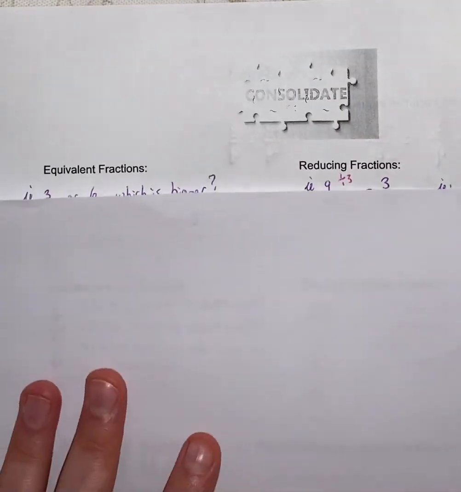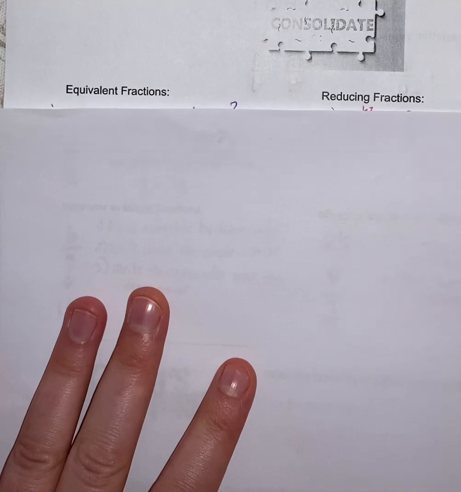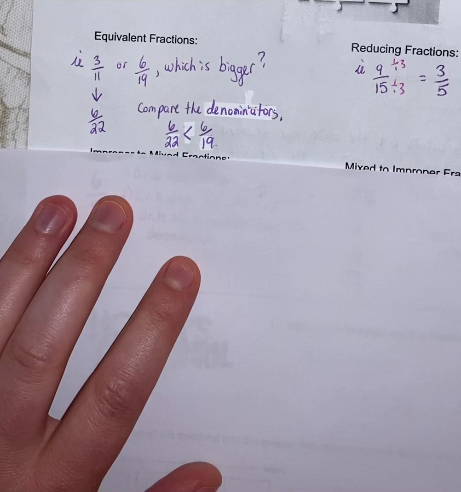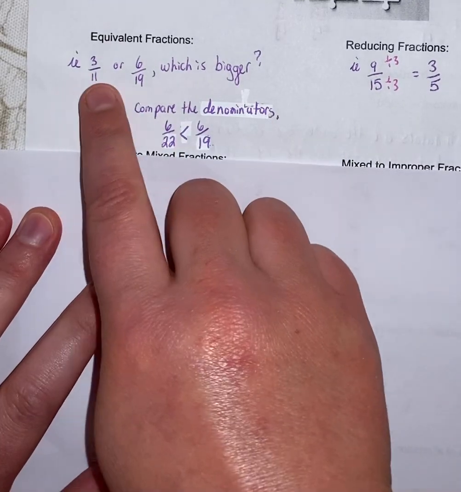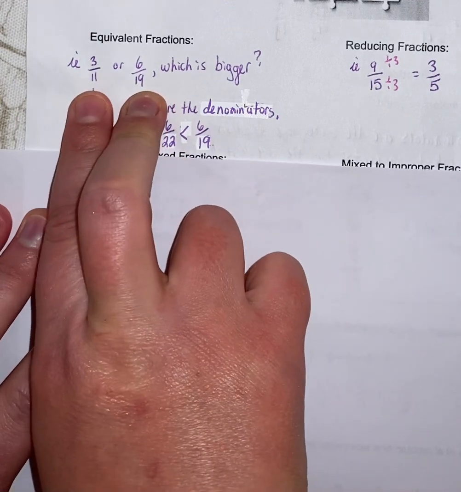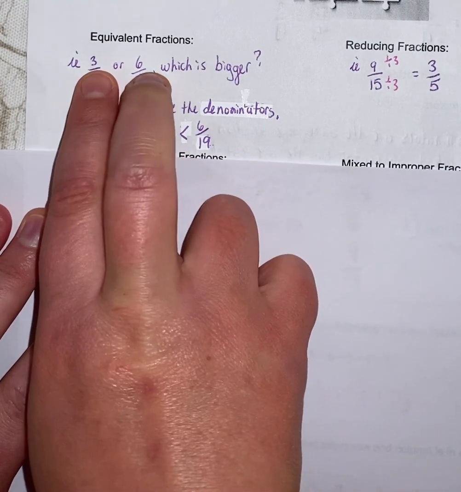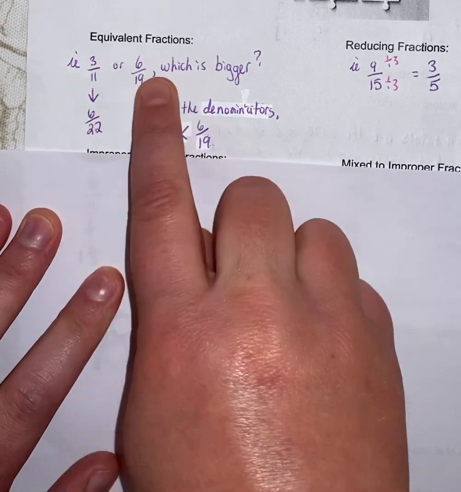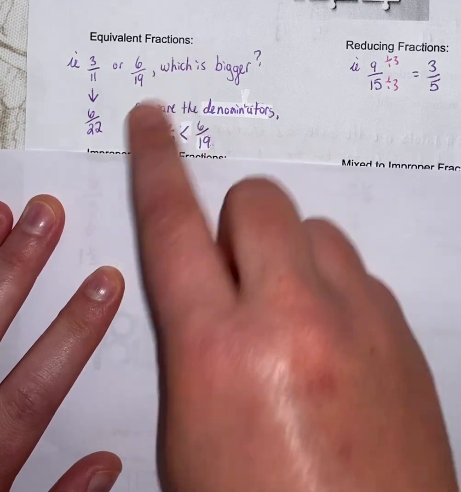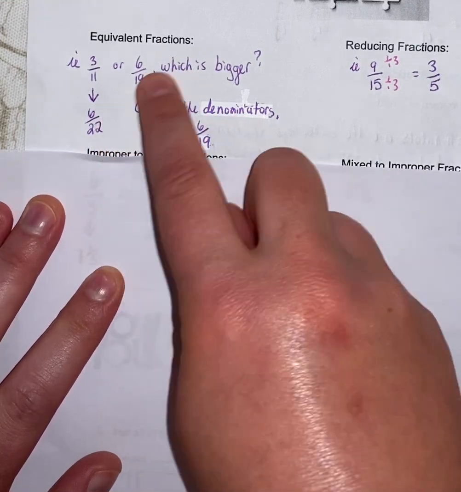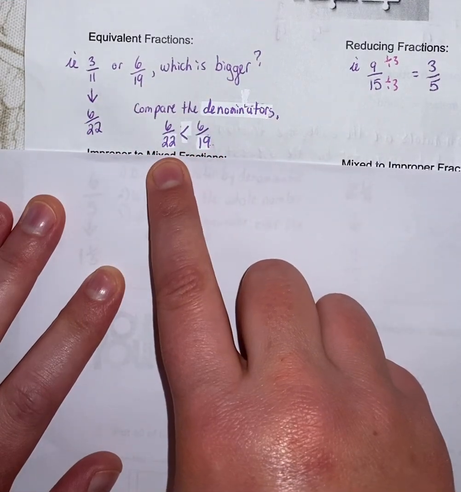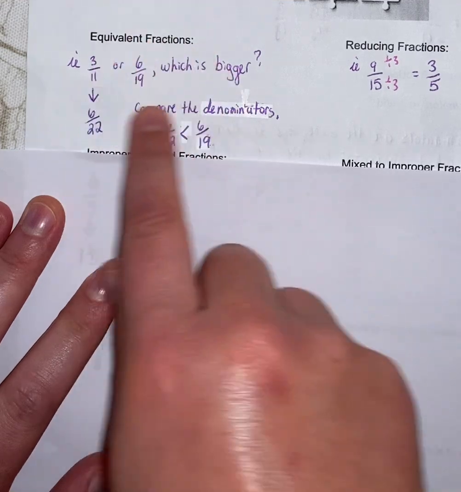So for equivalent fractions and reducing fractions. So hopefully what you noticed about equivalent fractions is very similar to what we said at the front. So if you have something like this, so you have 3/11 or 6/19, you could change these both to have a common denominator, or you could notice that the numerators are really close here. So if I need to figure out which one's bigger, I can do 3/11 is the same as 6/22, and then compare the denominators, because my numerators are the same. So then I can see that 6/19 is going to be bigger than 6/22. So there's a nice little shortcut for you.